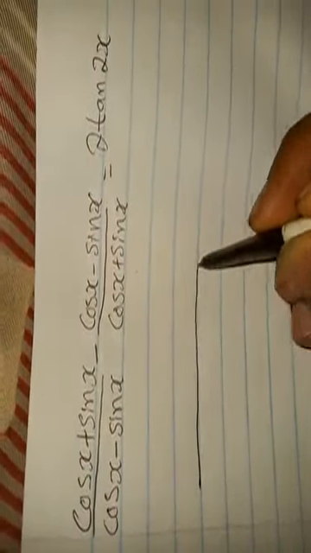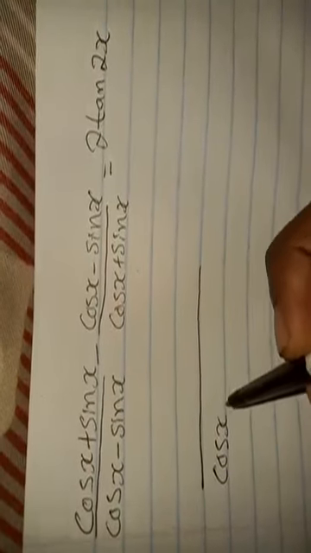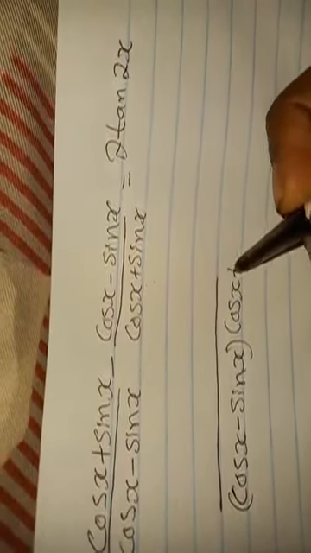So the first thing that you have to do is to find the LCD, which is going to be (cos x - sin x). Then you put the brackets here, and also (cos x + sin x).